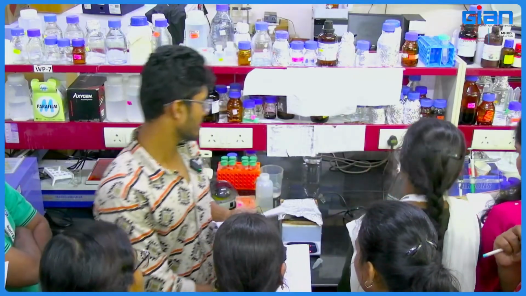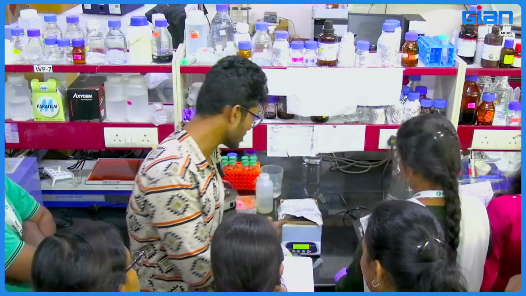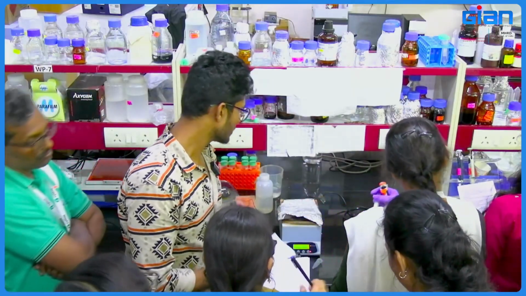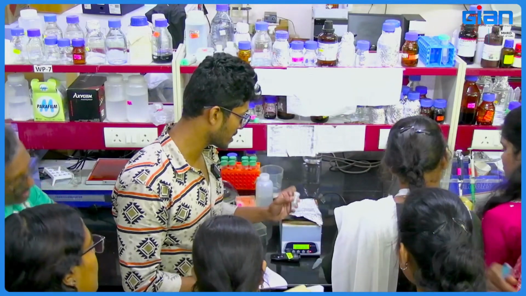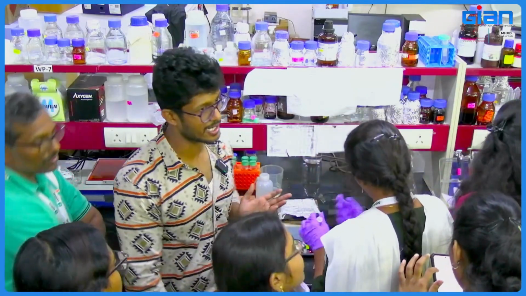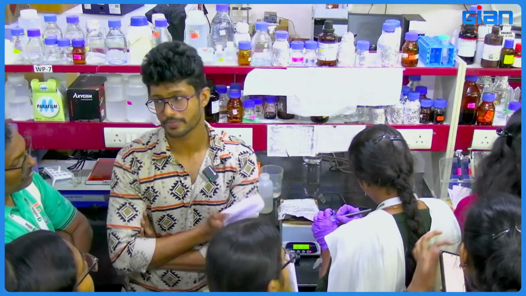Okay, 5 minutes, let's keep. After 5 minutes, what you have to do? You need to transfer 1 ml to this. We brought it to the center. You label which is positive, which is negative. You can label it treatment. Another one is negative control.